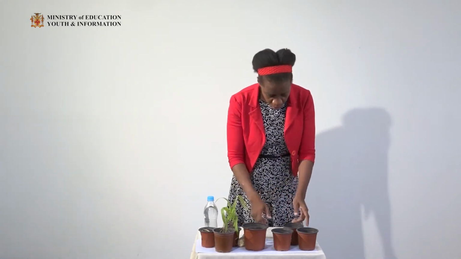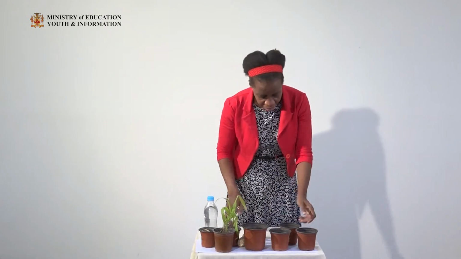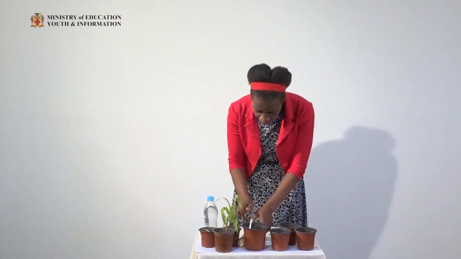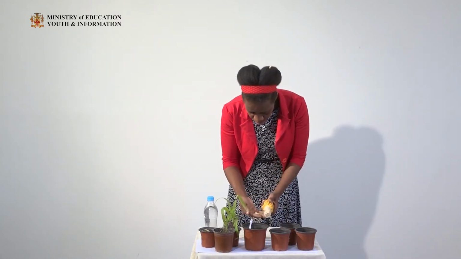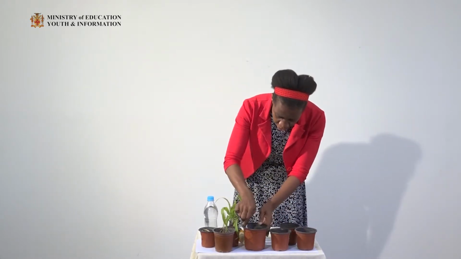Okay, so what are we going to do? Well, we're going to place our soil into 3 different containers, and I have them here. And we're going to put our corn in the 3 containers and put soil on top of it.